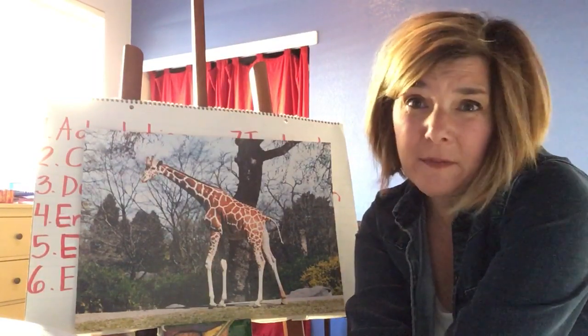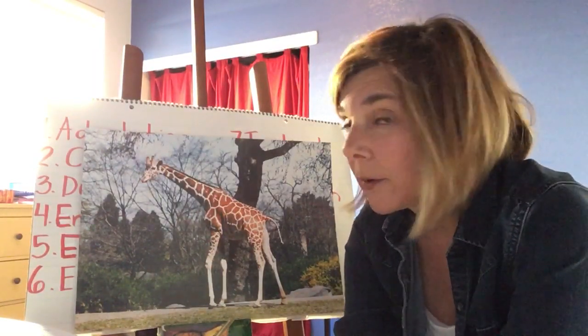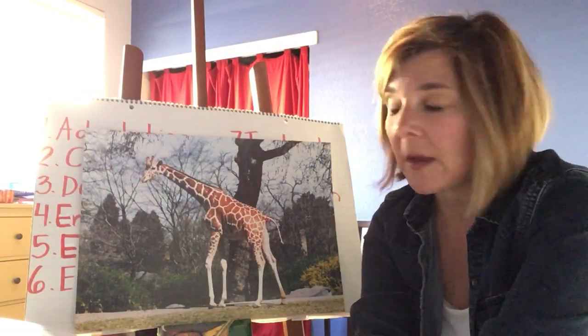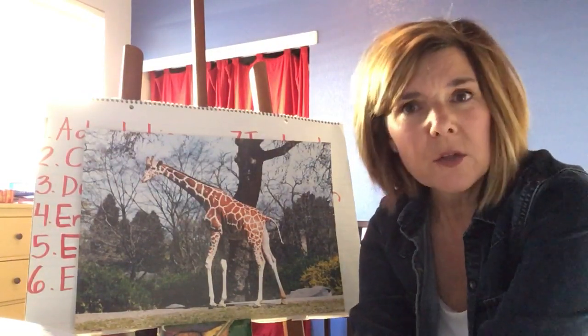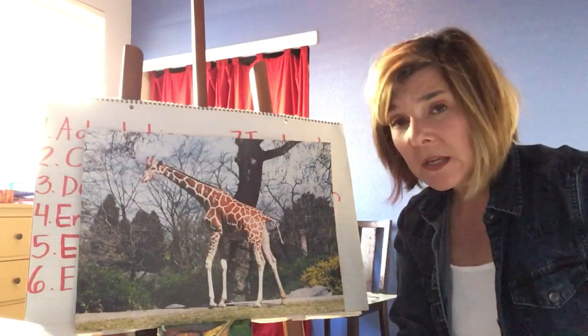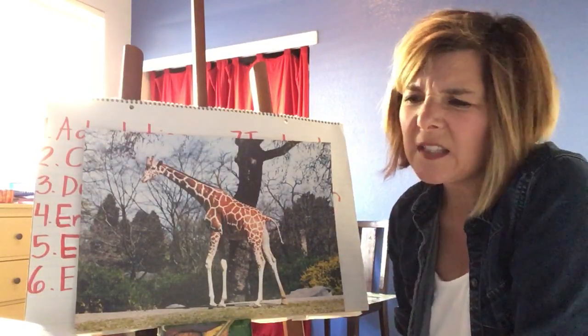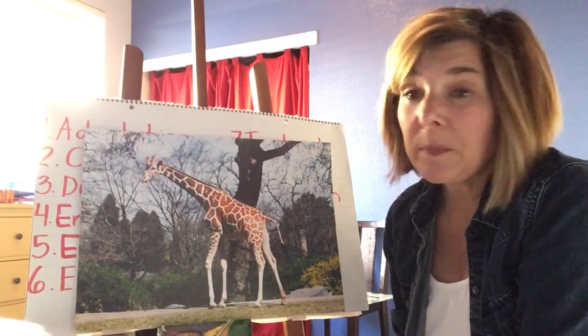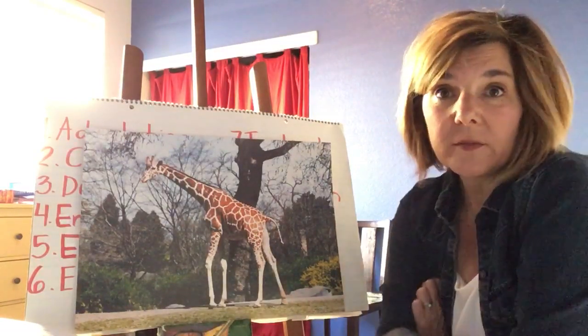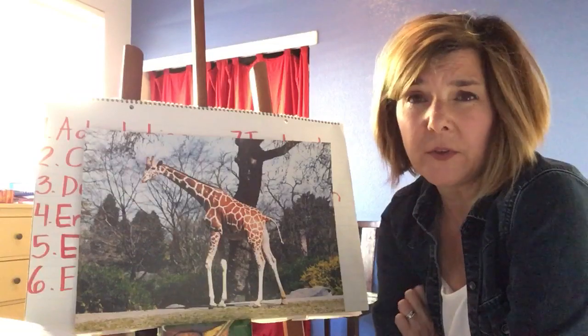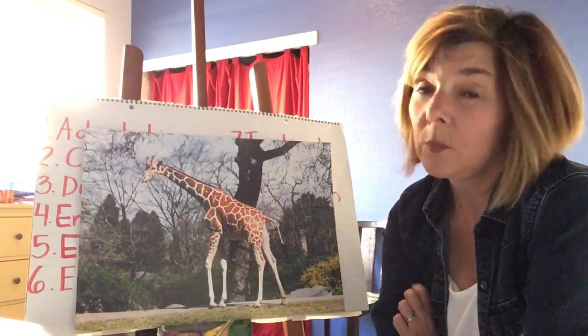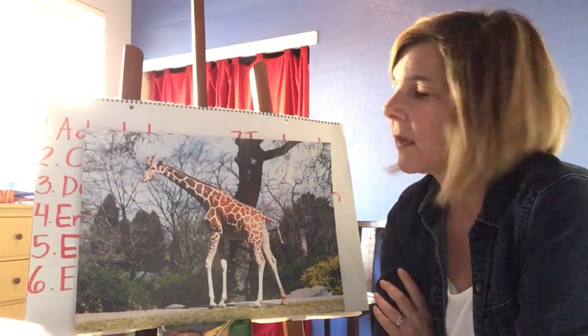A giraffe is my favorite animal. Whenever I go to the zoo, I spend a lot of time there observing the giraffes. Do you know what observing means? To observe means to look at something closely and study it. Well, I used this picture of the giraffe to discover the giraffe's adaptations. We can learn a lot by just observing things.